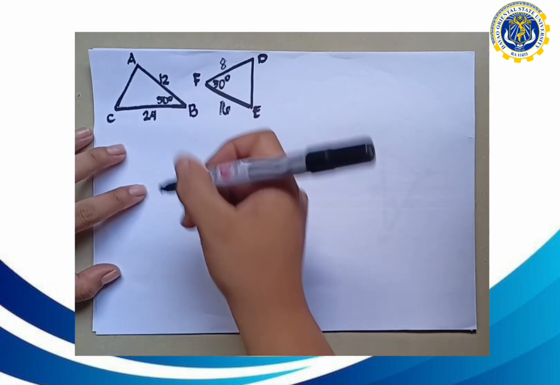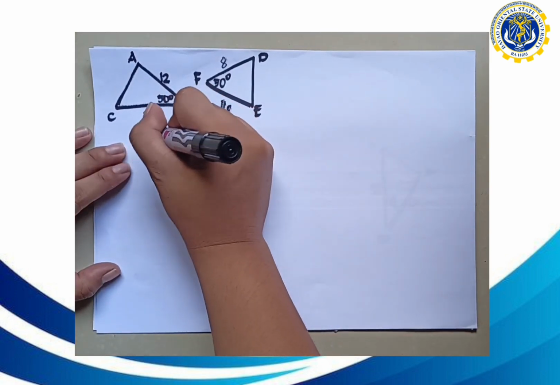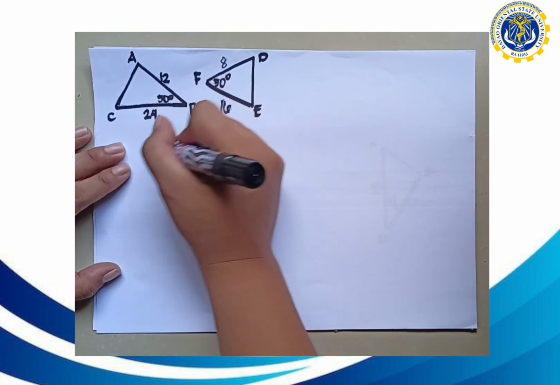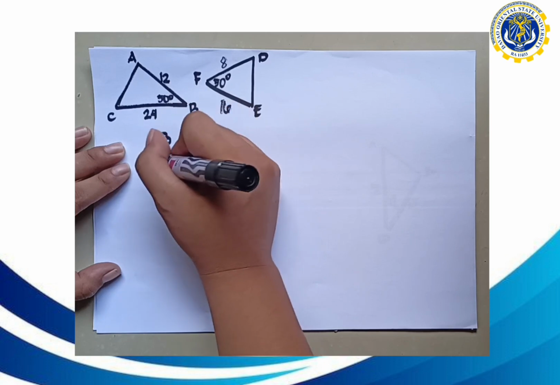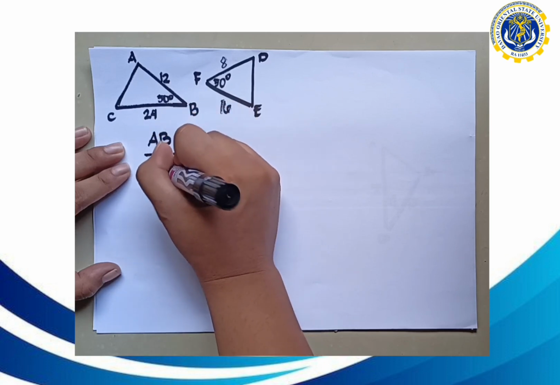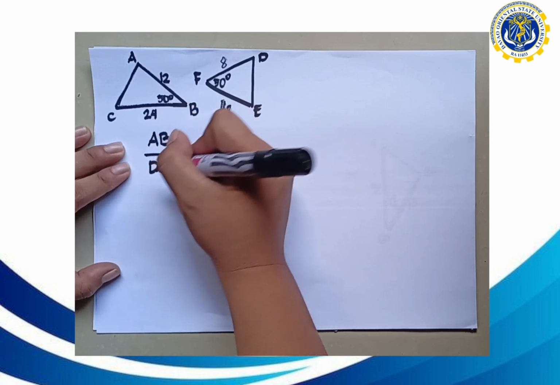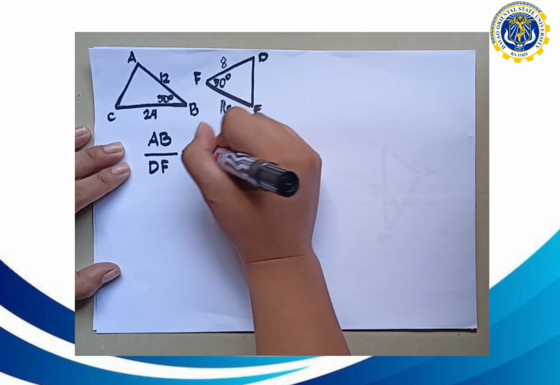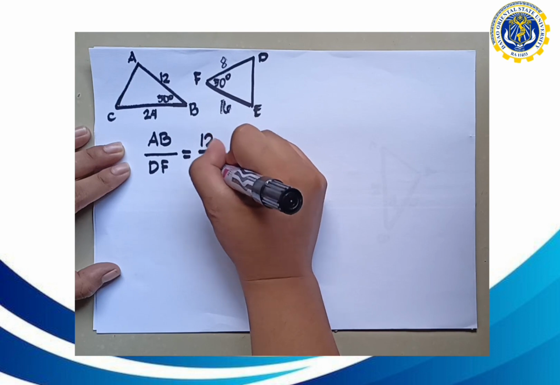So we have AB over DF is equal to 12 over 8.